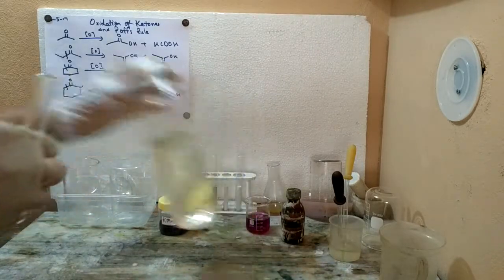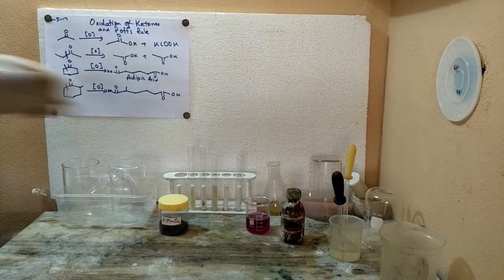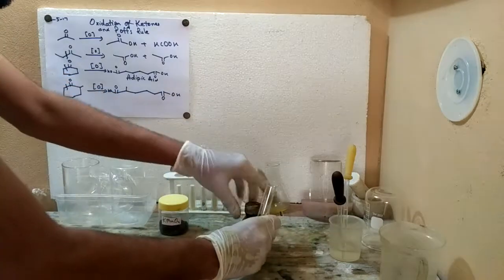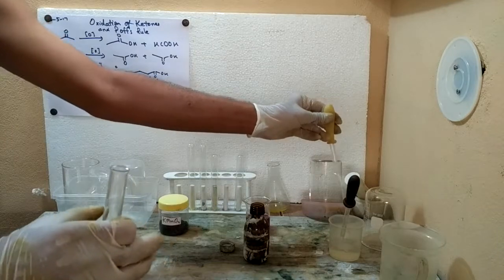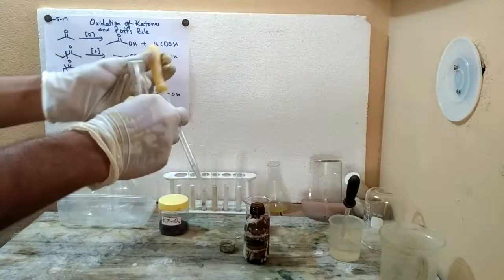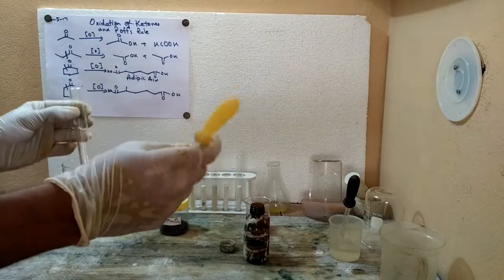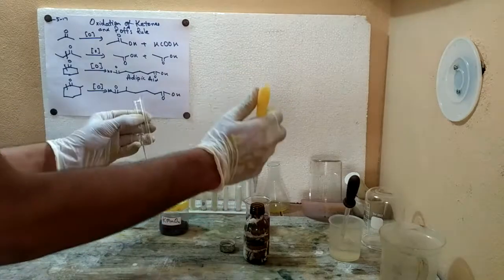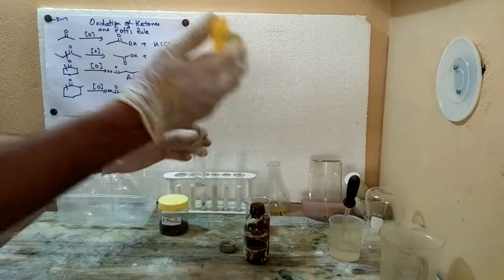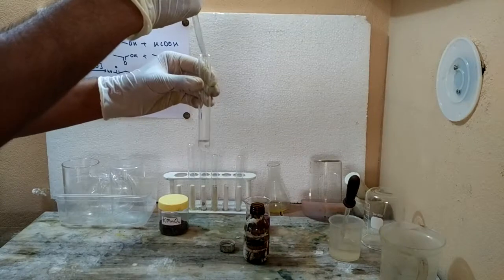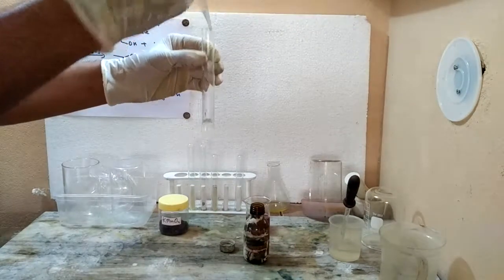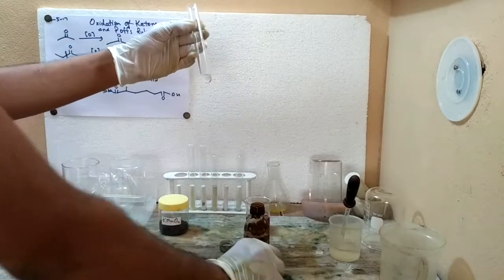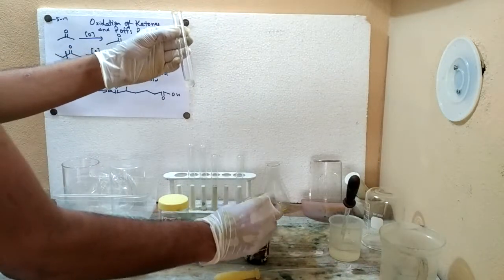And just to catalyze this reaction, add a few drops of concentrated sulfuric acid. The addition of sulfuric acid to water is very exothermic, and you can see that the solution just started to boil over a bit.